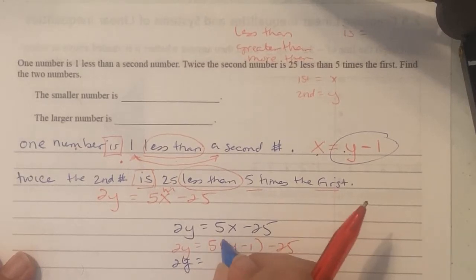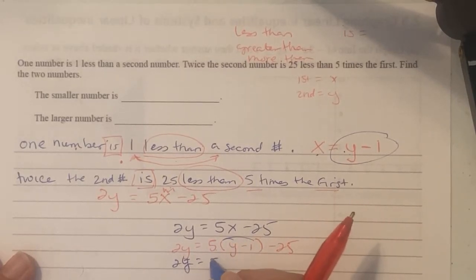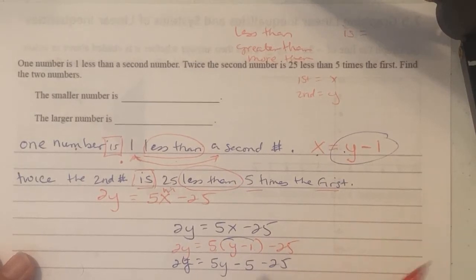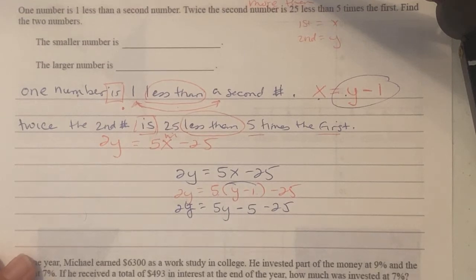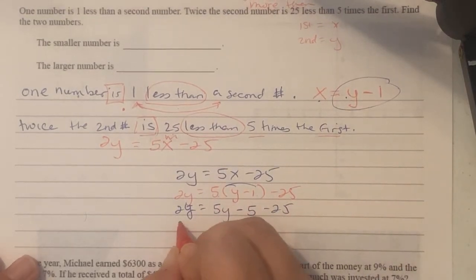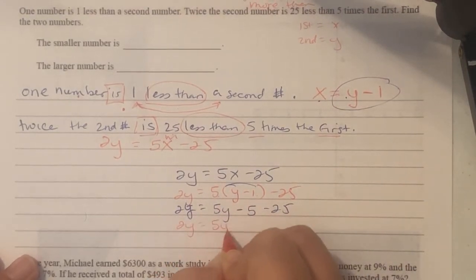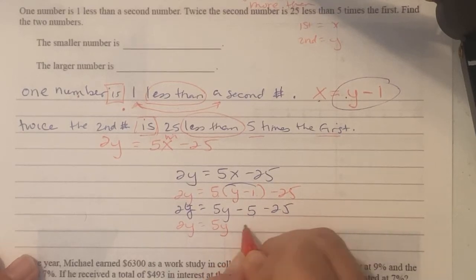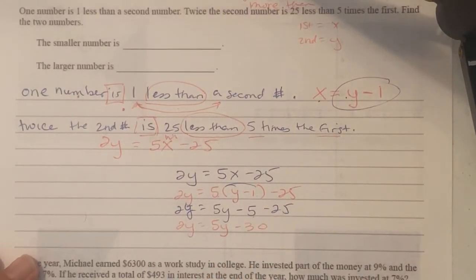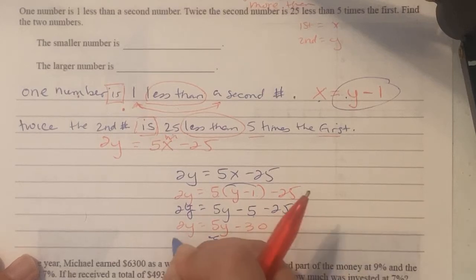We're distributing. So 5 times y is 5y. 5 times negative 1 is negative 5, minus 25. You're going to combine like terms. So 2y, 5y. Short 5, short 25, I'm short 30. Subtract 5y back.